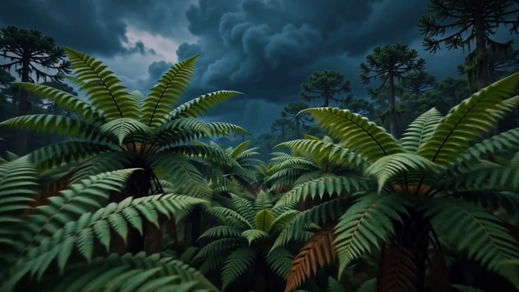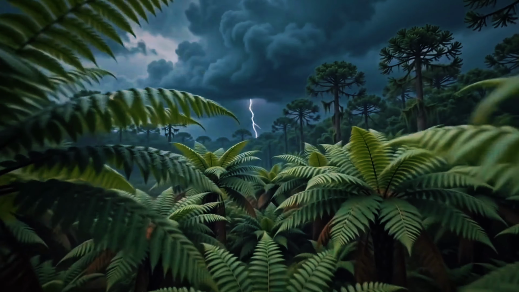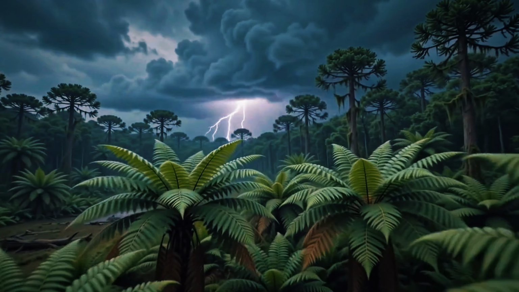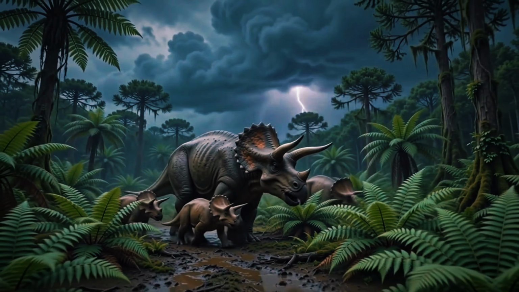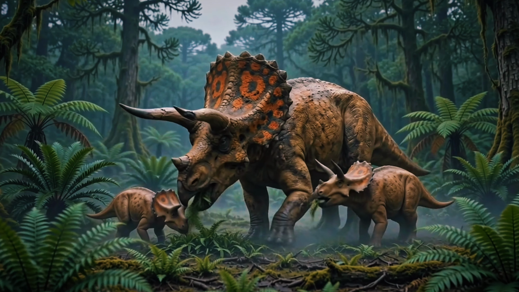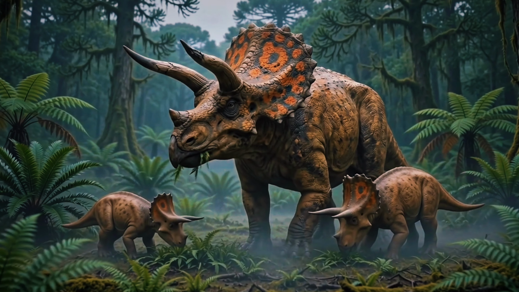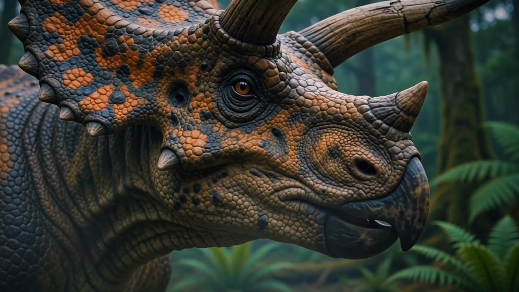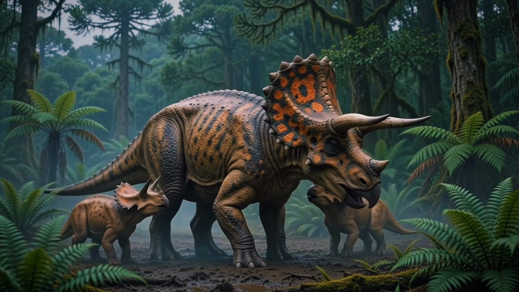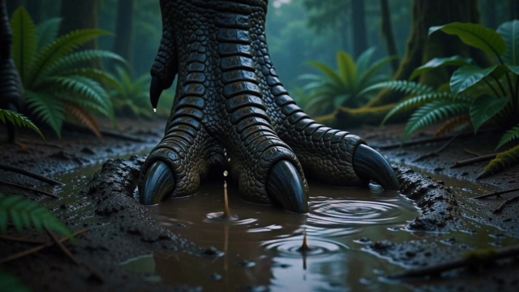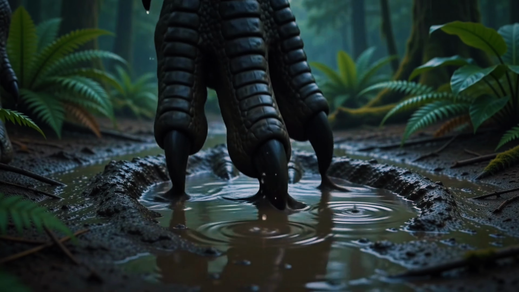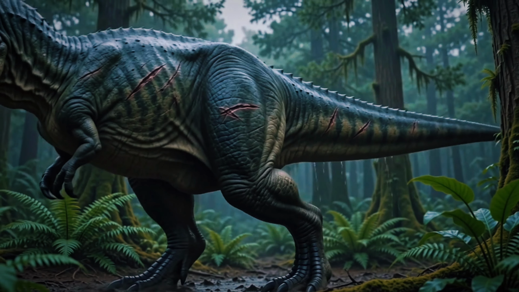Late Cretaceous, North America. A storm is brewing, and in this primordial wilderness, weather is not the only force of nature to fear. A herd of triceratops. Armed with 3-foot horns and a solid bone frill, they are formidable, yet they are on edge. For lurking in the shadows of the storm is a master of stealth.